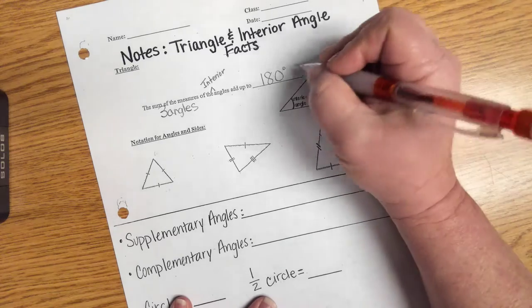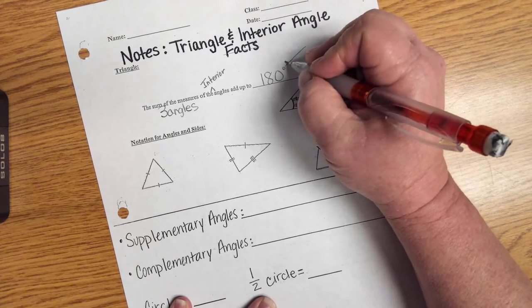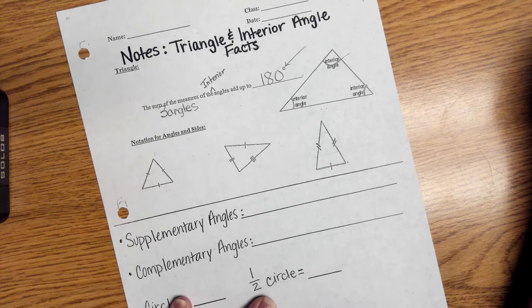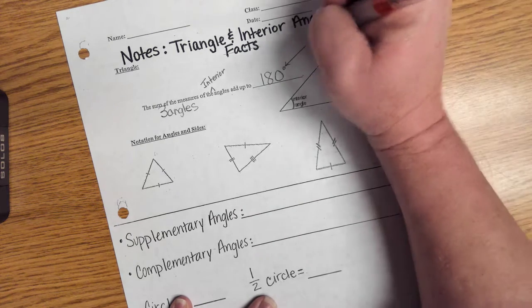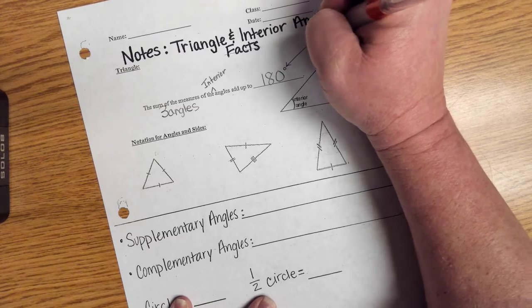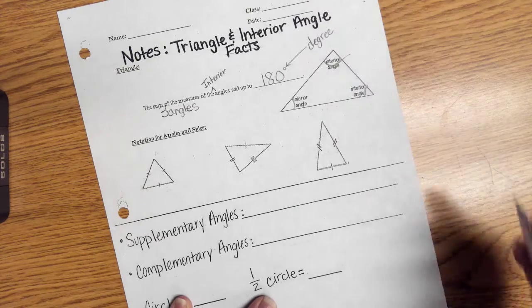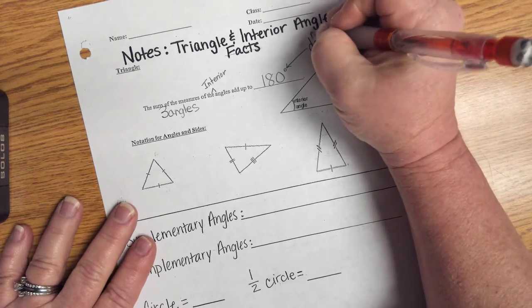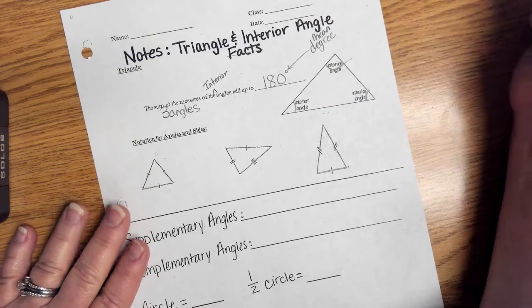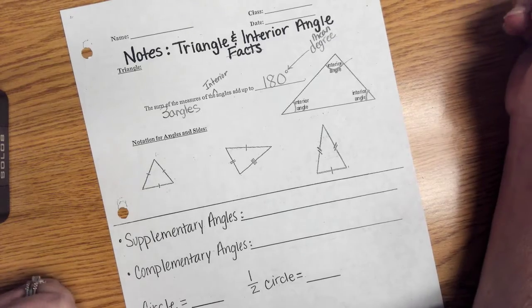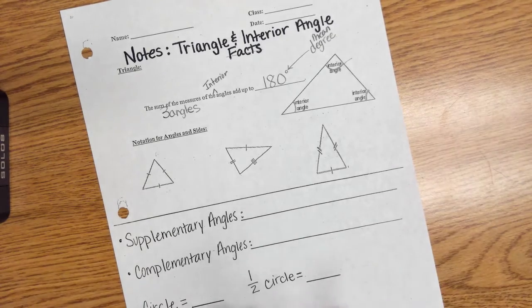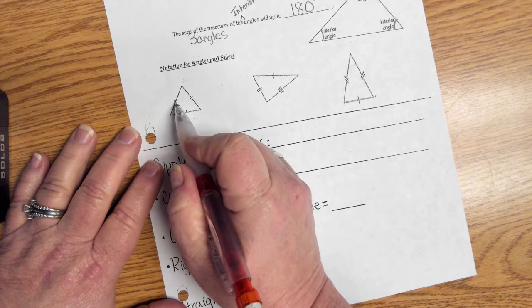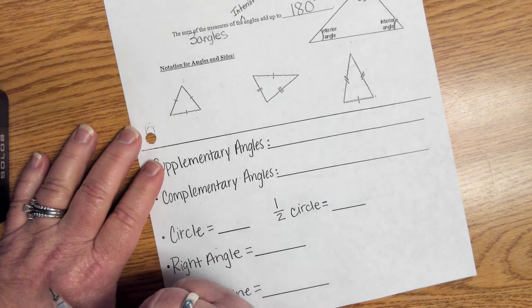All right, this little symbol right here that I put after 180 means what? Degrees. Very good. Okay, that means degree. Okay, just make sure we all know what these things mean. Notations for angles and sides. Can anybody tell me, what do these little lines on the sides mean?